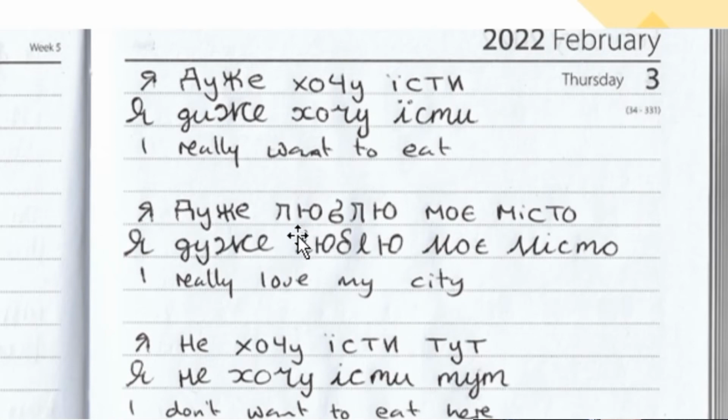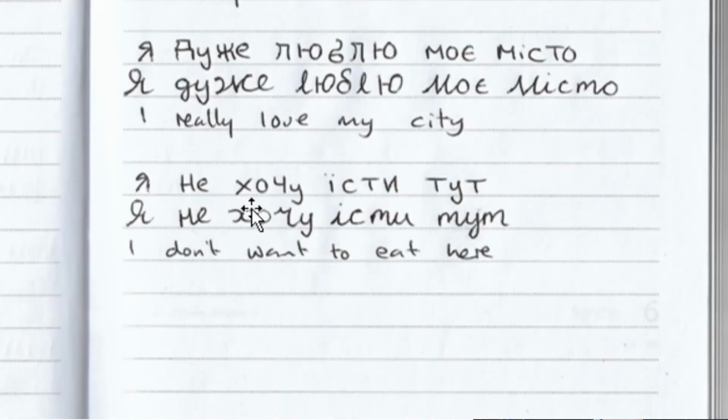Ja duže lublю. So that's I really like. So it's still I like. Lublю. Moje misto. Misto. I really like my city. Ja ne hoću jiste tut. Okay, I don't want to eat here.